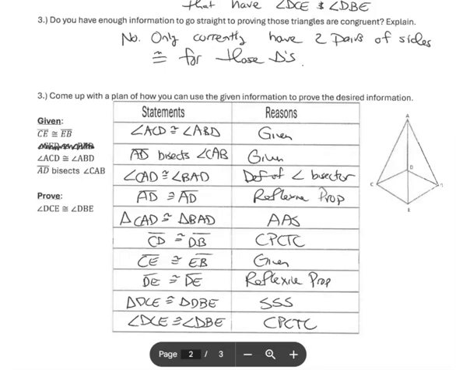Now, let's take a look at how I did this. I went over and only used the givens that I wanted to work with first. I am going to be looking at triangle CAD and BAD. Trace those out and see the two triangles. It's the top left and the top right triangle. We have a given for the angle bisector, so that gives us angles are congruent, and we have the reflexive property. When you get all that together, you find out those two triangles are congruent by AAS.